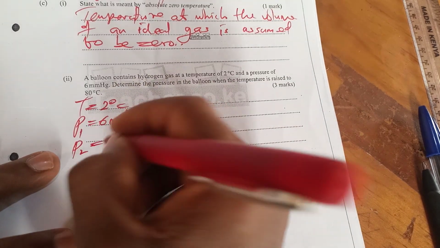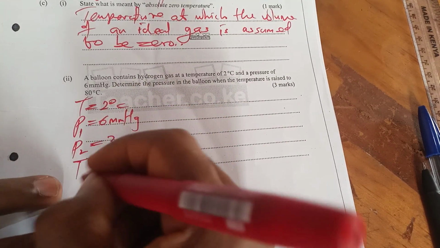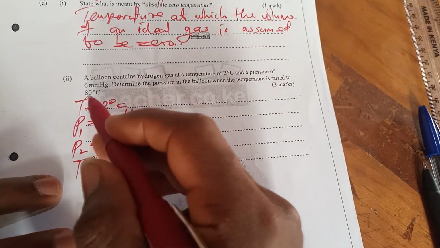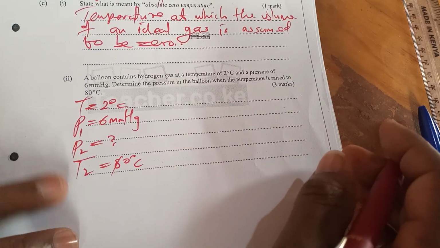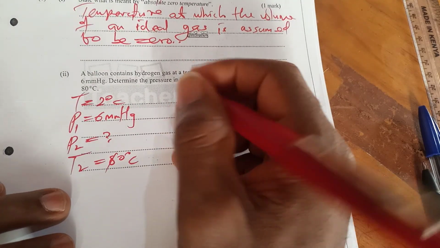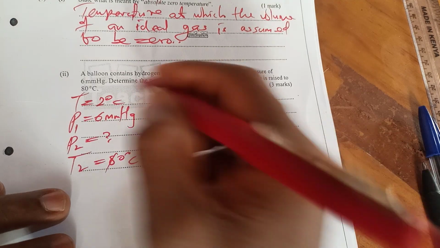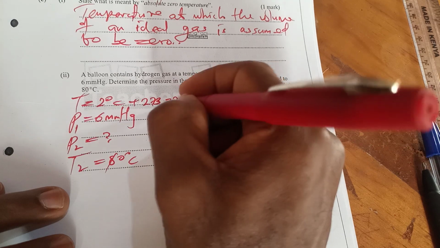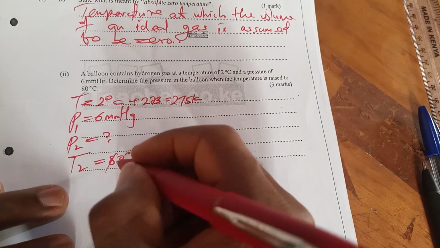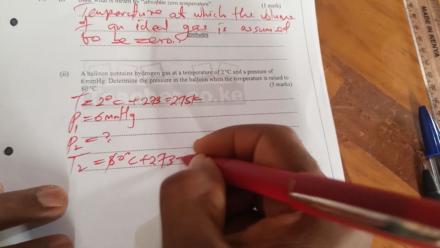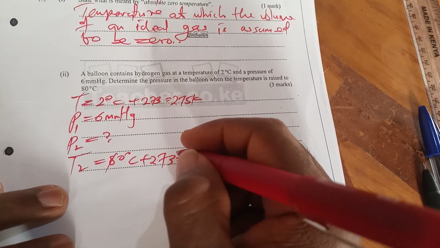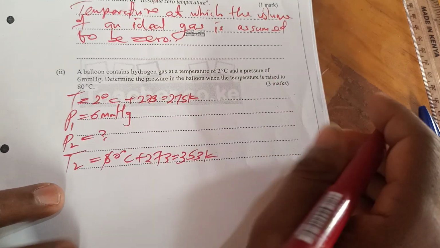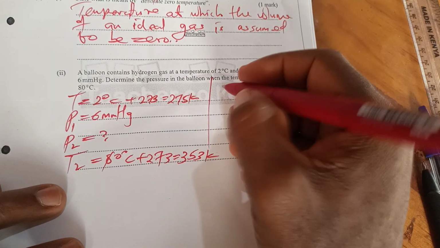So pressure 2 we don't have, but we are given temperature 2 is 18 degrees centigrade, because the final temperature is 18 degrees centigrade. So when you get a question of this nature, the first thing is you work with SI units, so you convert temperature to Kelvin. In this case, you add 273, you get 275 Kelvin. In this case, you add 273, you get 353 Kelvin.